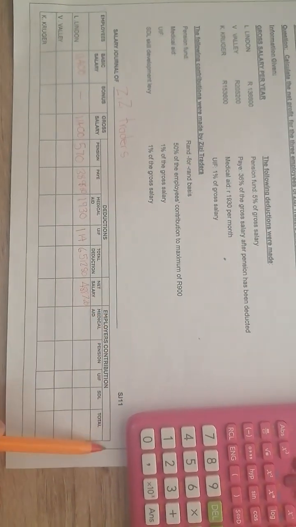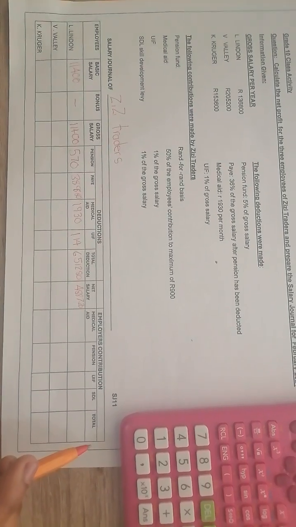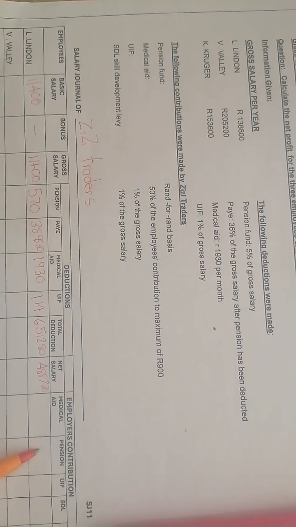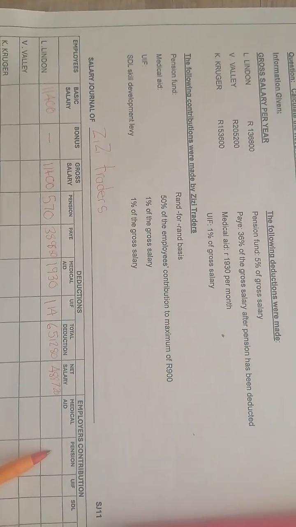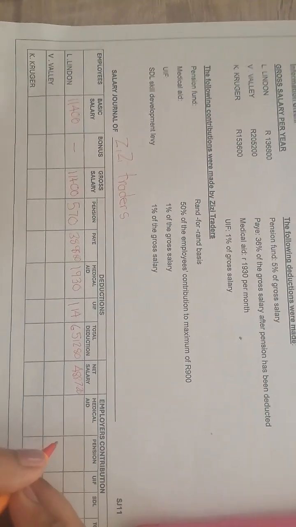Now we're going to calculate the employer's contribution. We are told that the pension fund, which is here, is on a Rand for Rand basis. This means for every Rand that the employee contributes, the employer will contribute the same amount, which is 5% of the gross salary.